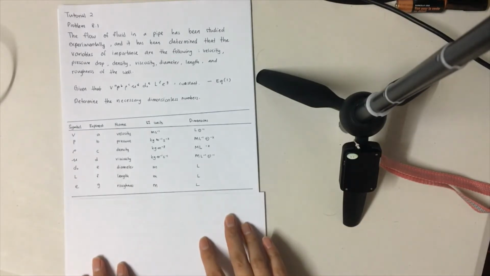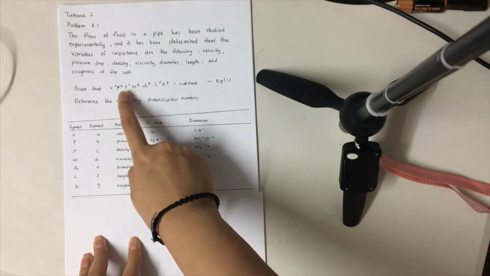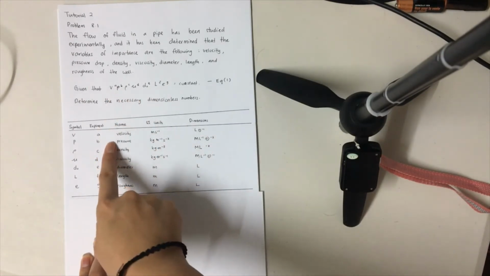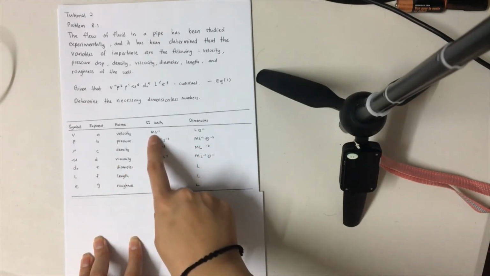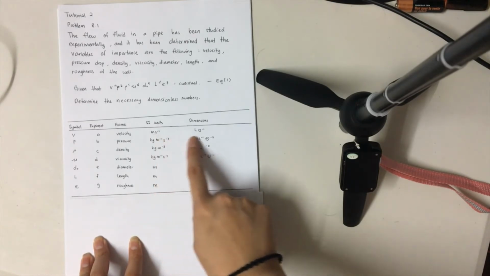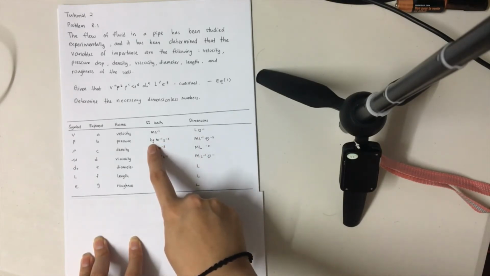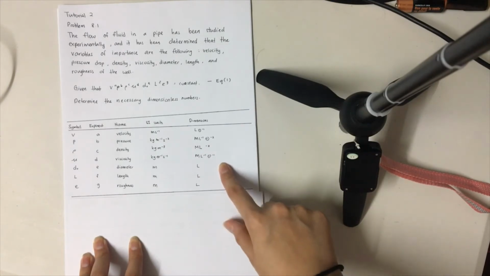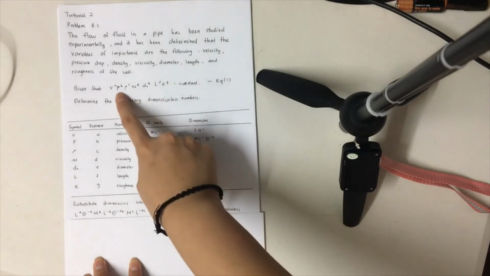So we have a table here where we list down the symbol of the following items and their exponents. The names are given as below, with the SI units and their dimensions. So length in meters is denoted as L, time is denoted as theta, and mass is denoted by M, and so forth. So we substitute these dimensions into equation 1 as such.